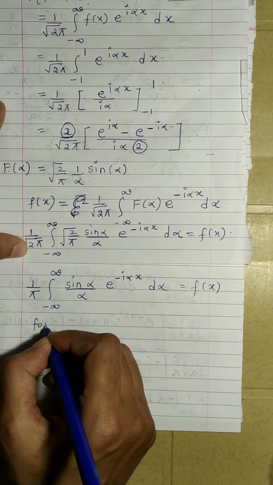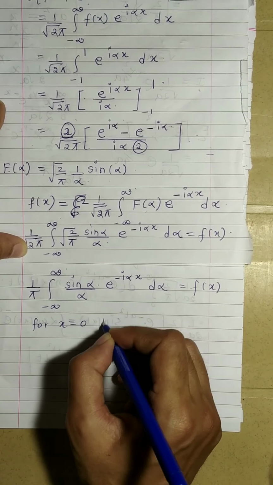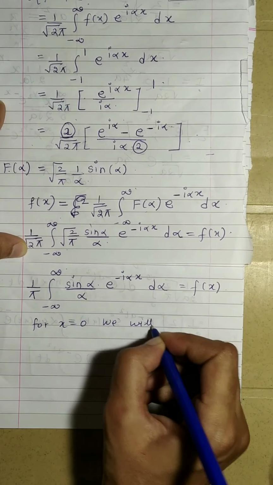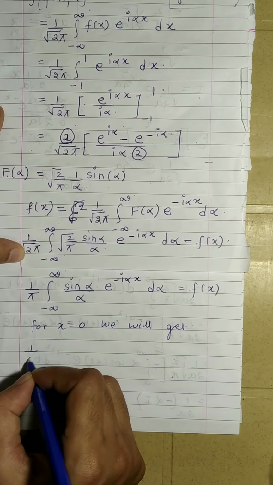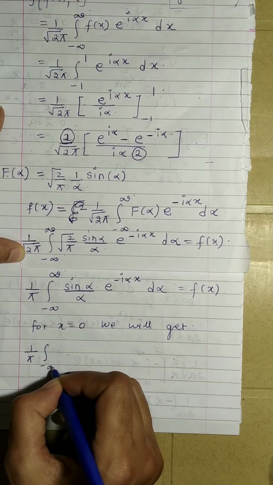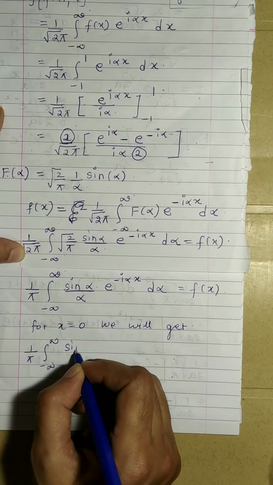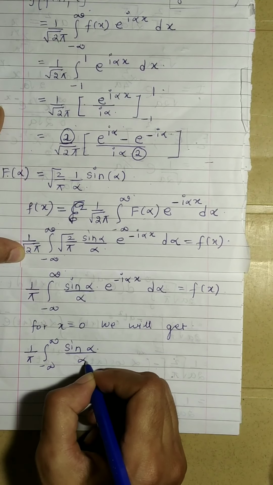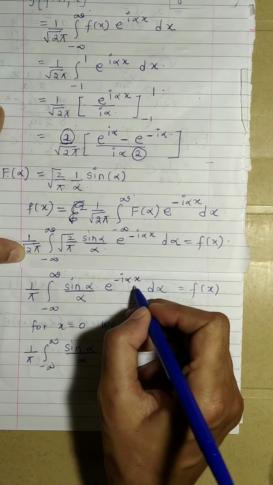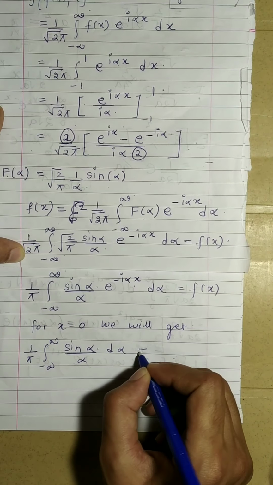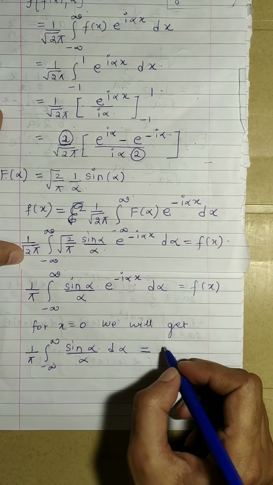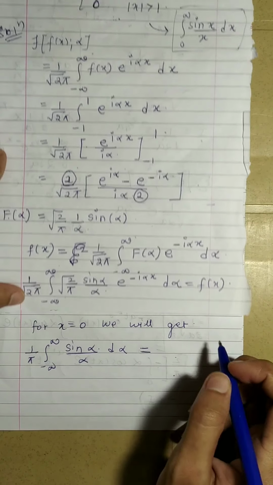For x equal to 0, we will get 1 upon pi integral from minus infinity to infinity of sine of alpha by alpha. For x equal to 0, this will become 1 into d alpha, and it will be equal to f of x.